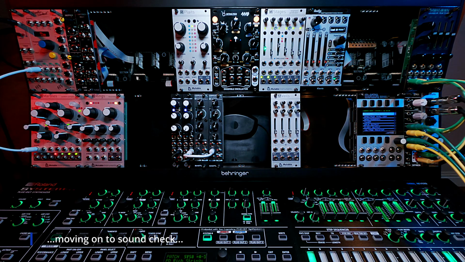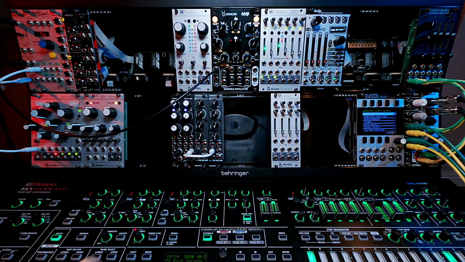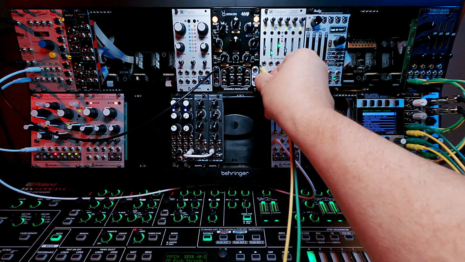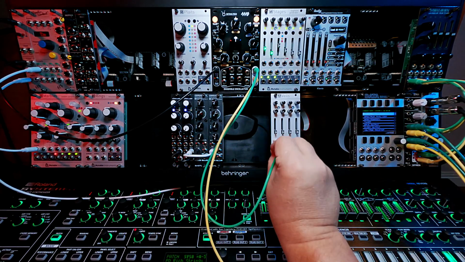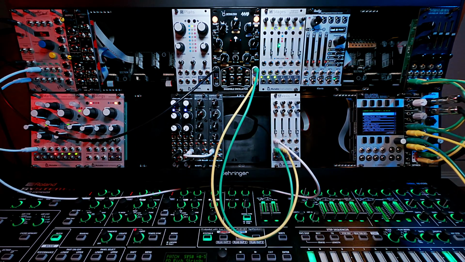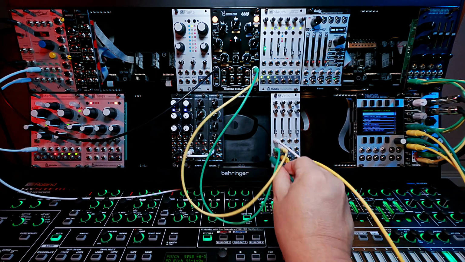So I've got the System 8 down here. Let me bring some patch cables over to it, to the pitch. I'm going to need a longer one for my gate. All right, so I want to now come out of this guy down here into my VCA, and then out of my VCA to the mixer.